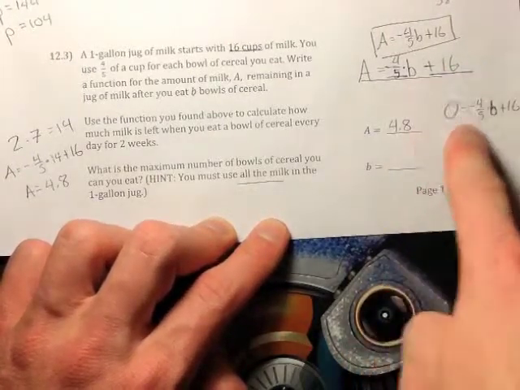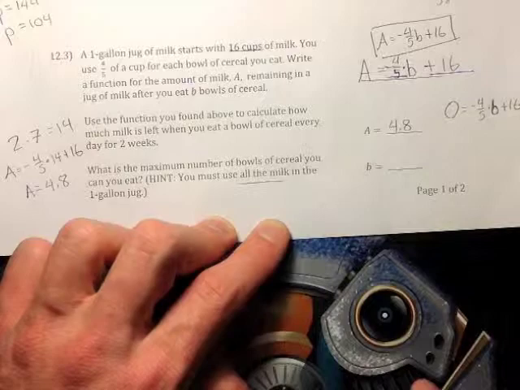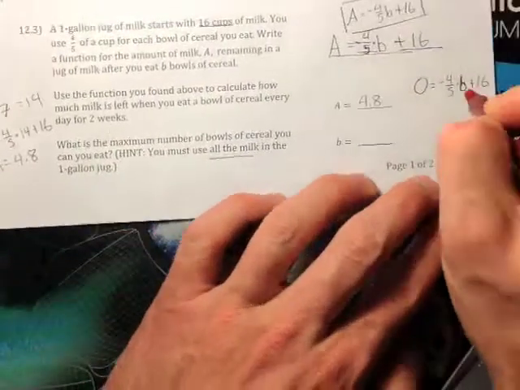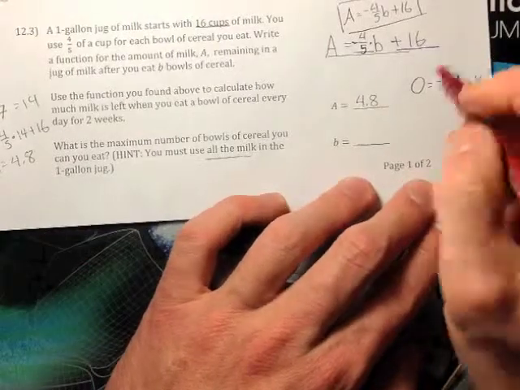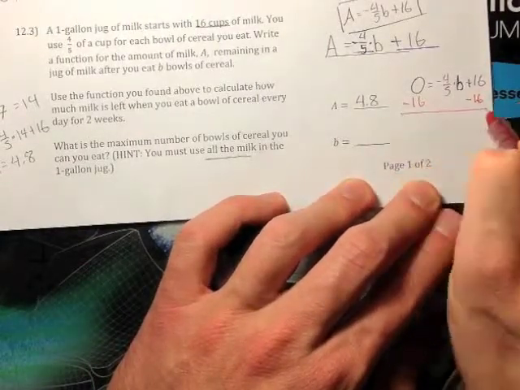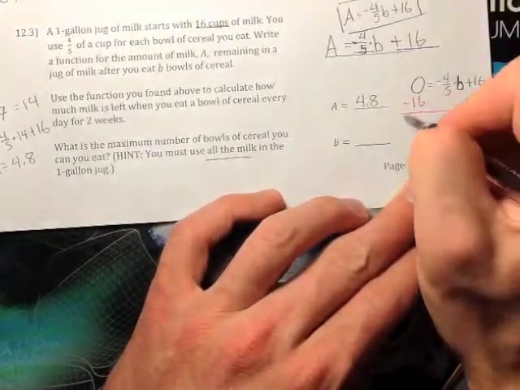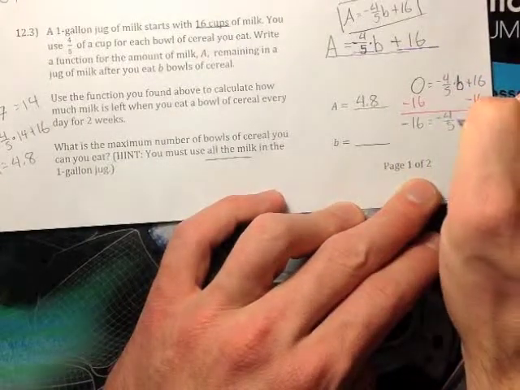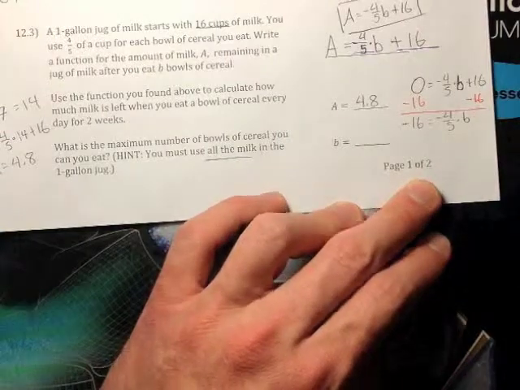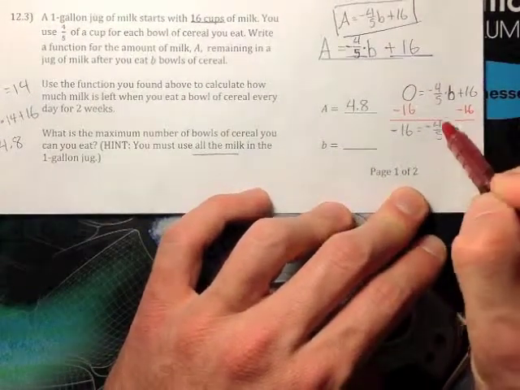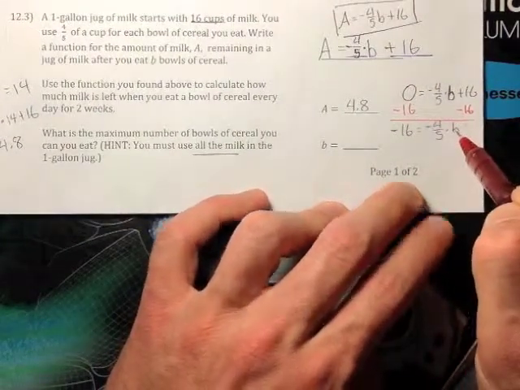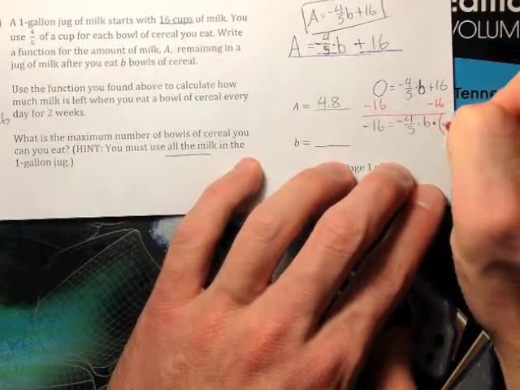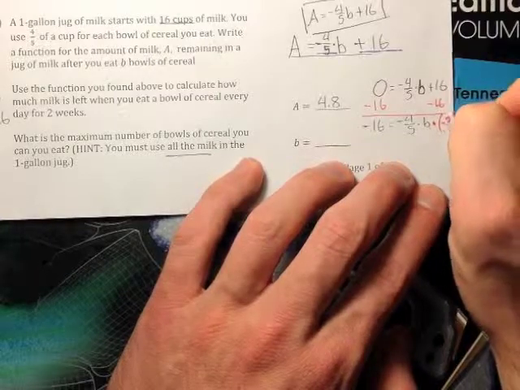Well, all we have to do is solve that equation. So, first step I'm going to do is subtract 16 from both sides. So negative 16 equals negative 4/5 times B. Now I have a fraction multiplying the variable that I want to solve for. That means that I'm going to multiply by the reciprocal, which is negative 5/4.